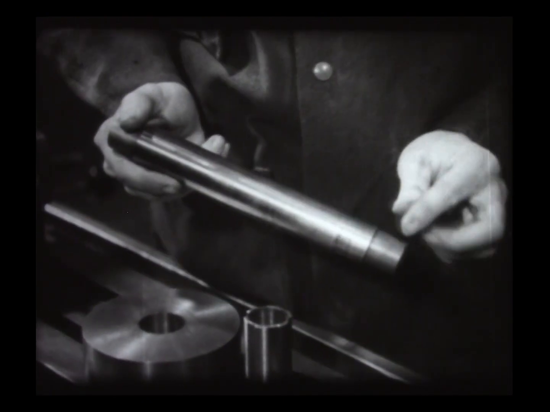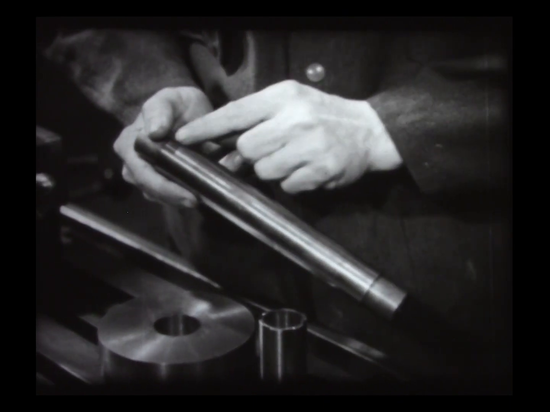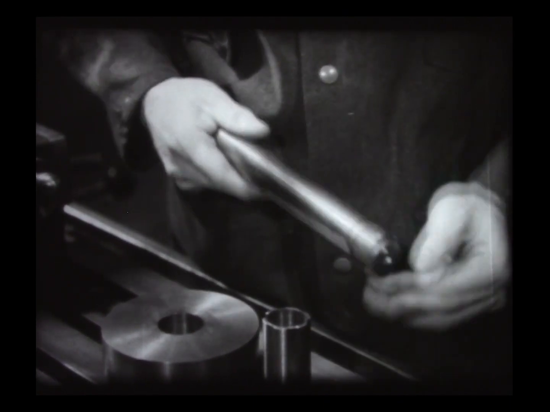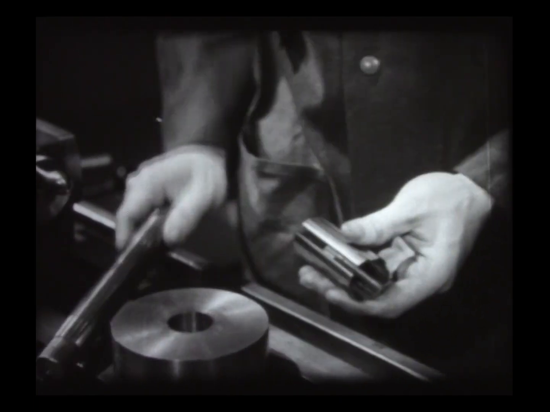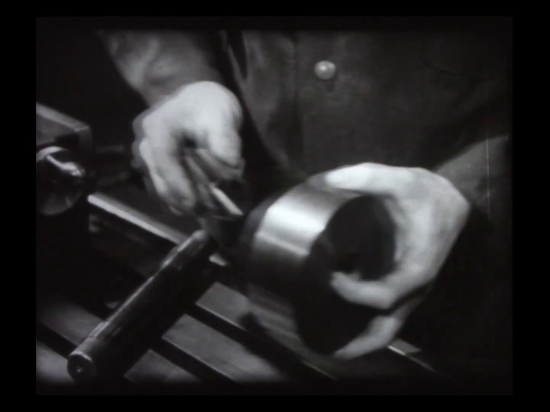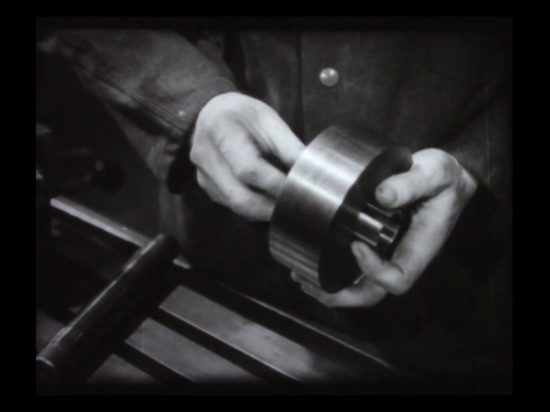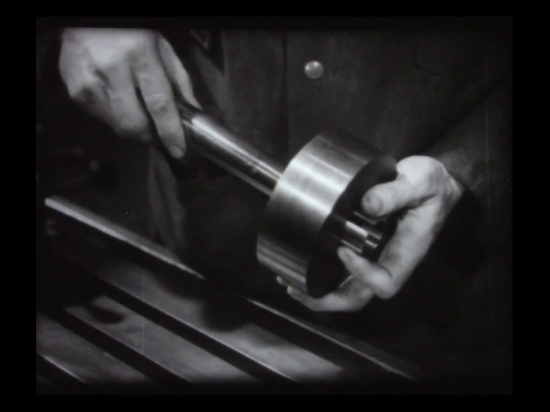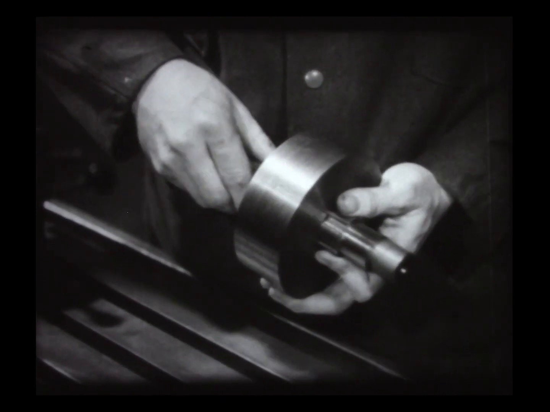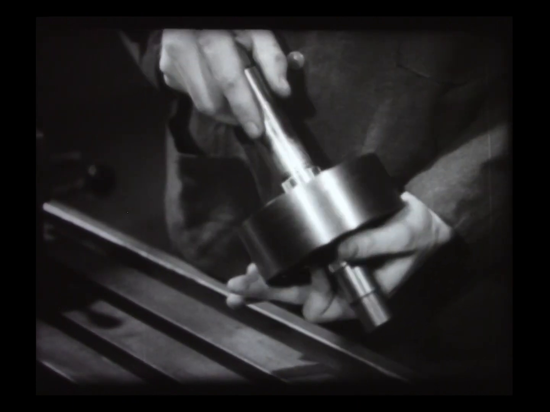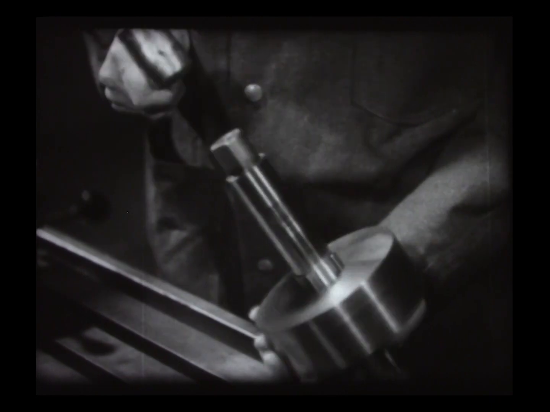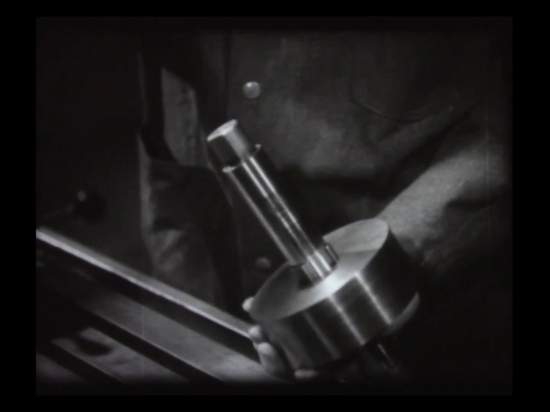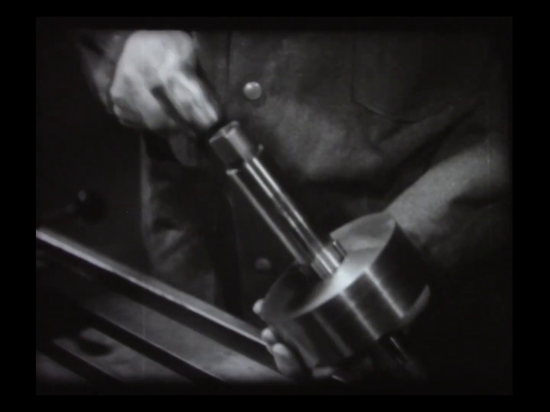To hold the gear blank in place, a mandrel with an expanding sleeve is used. The mandrel is tapered. The operator centers the expanding sleeve in the gear blank, inserts the mandrel, and drives it solidly into place with a soft hammer, which should be either of lead or rawhide.